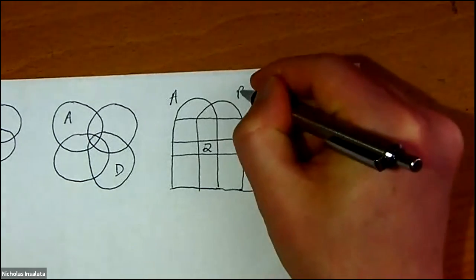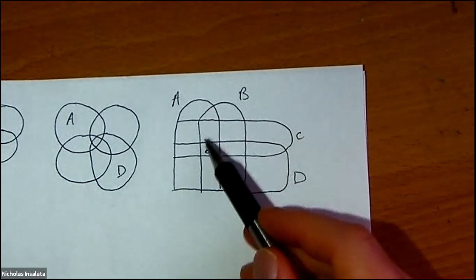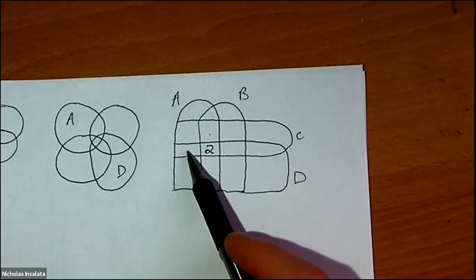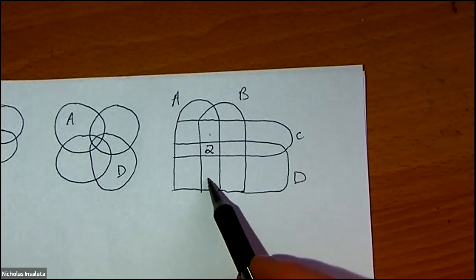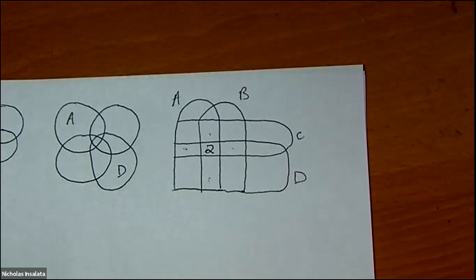There's A, B, C, and D. So this is ABC, a triple overlap. Here's ADC. Here's BCD. And here's DAB. So these four are the triple overlaps, and how many elements are going to be in each one of those?